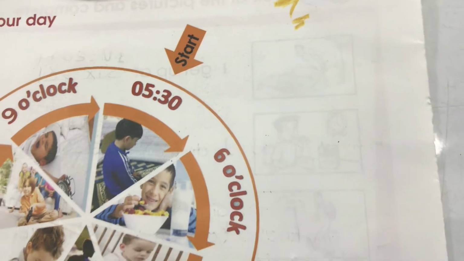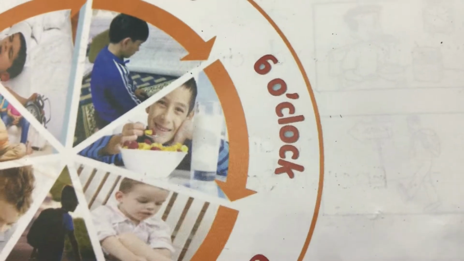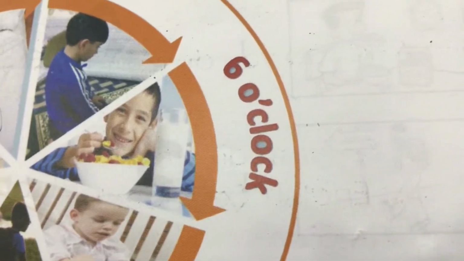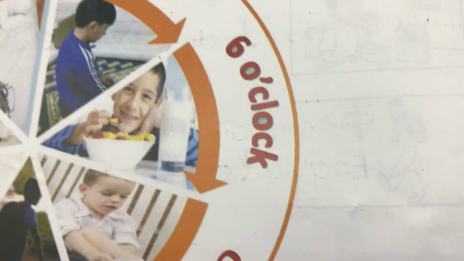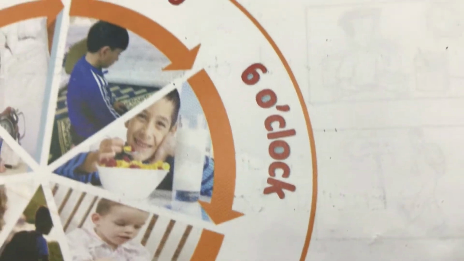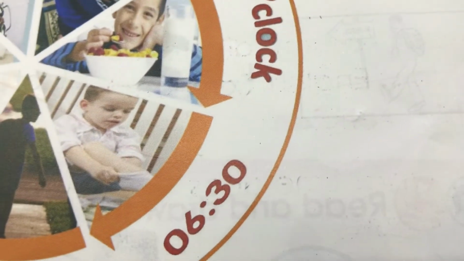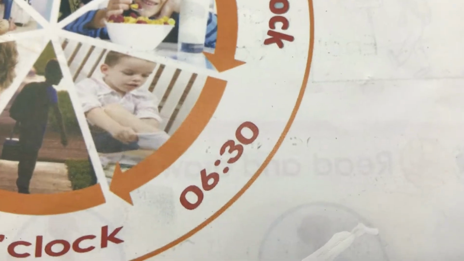At 5:30. For number 2, look at the picture. When I ask you, when do you usually have your breakfast? I usually have my breakfast at 6 o'clock. Okay, for number 3. When do you always wear your clothes? I always wear my clothes at 6:30.